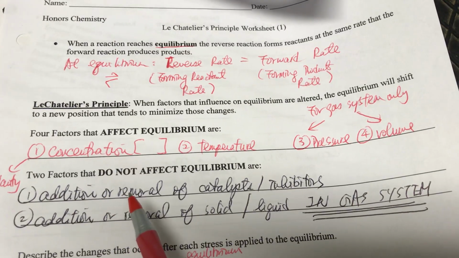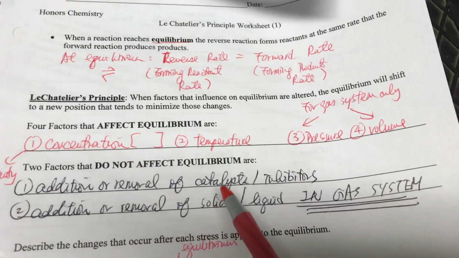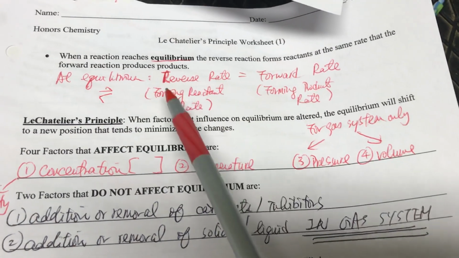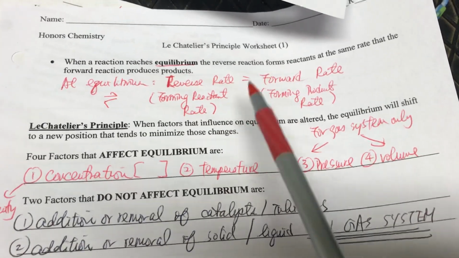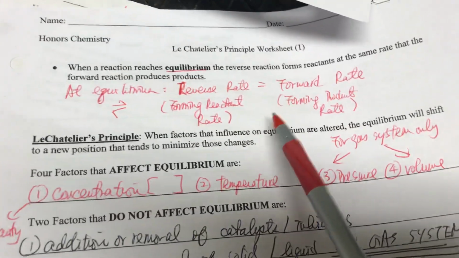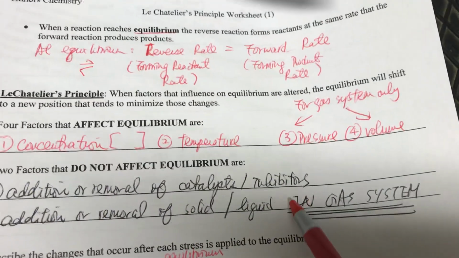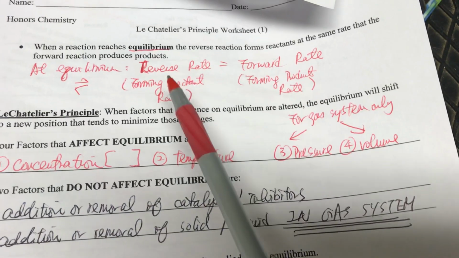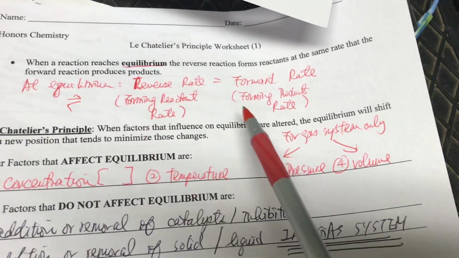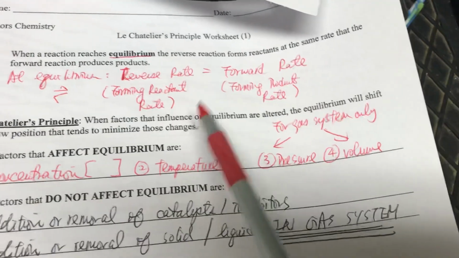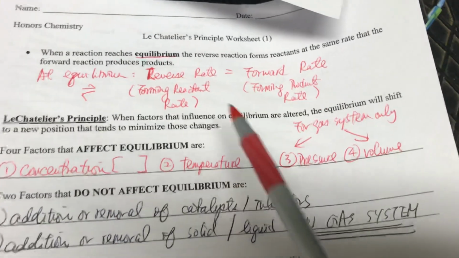Number one is that no matter whether you add or remove catalysts or inhibitors, the equilibrium stays the same. If you add the catalyst, you will speed up both the reverse rate and the forward rate. Speed up both of them. So my equilibrium still stays the same. I did not form more reactant, I did not form more product. And with inhibitors, I will decrease the reverse rate and also decrease the forward rate at the same time. So both rates will be decreased, but my equilibrium stays the same. I did not form more product, I did not form more reactant.